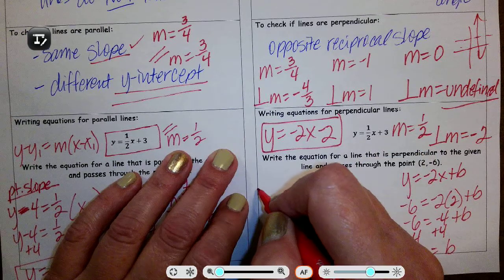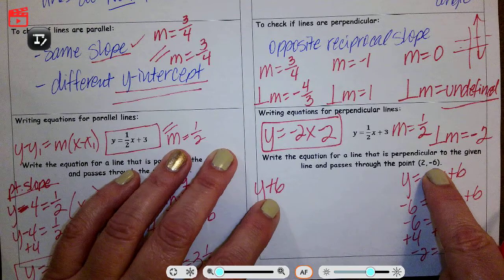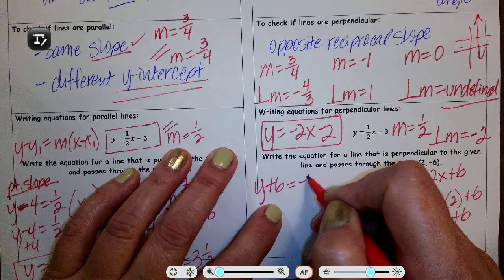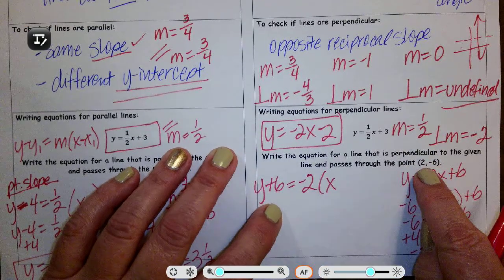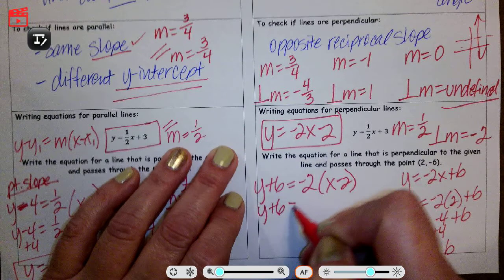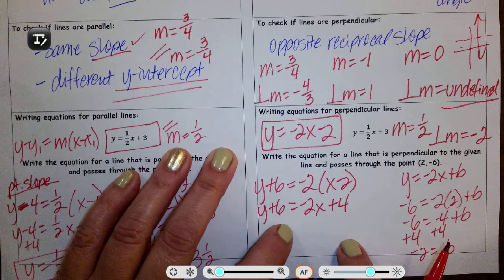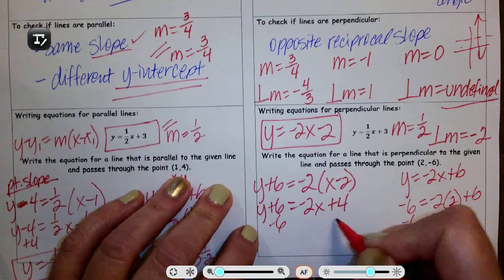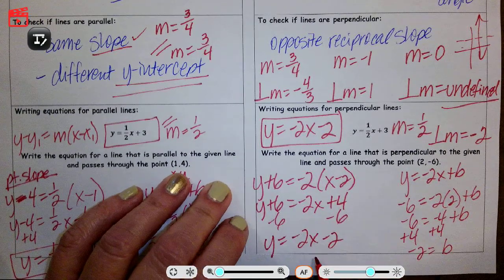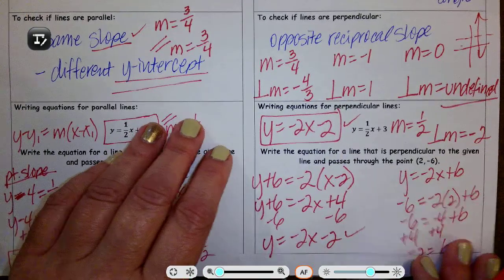So I'm going to go with the point slope. It would be y minus -6, so obviously that's going to flip. I'm going to stay with that slope, and then x minus the 2. So I do my distributive. Careful with those negatives. And then I'm going to do this. Well, look at that. That looks kind of familiar, doesn't it? All right, very good. So either way it's going to work.